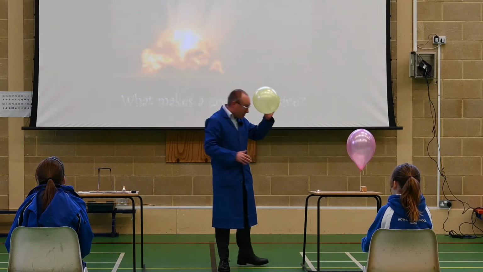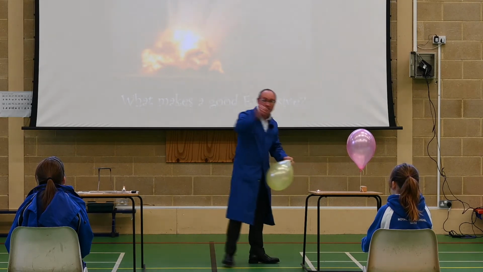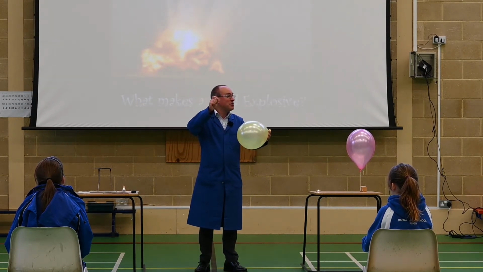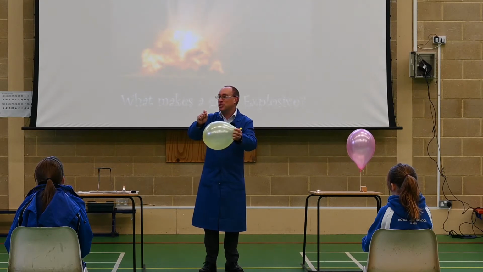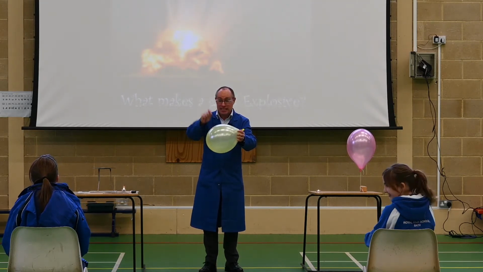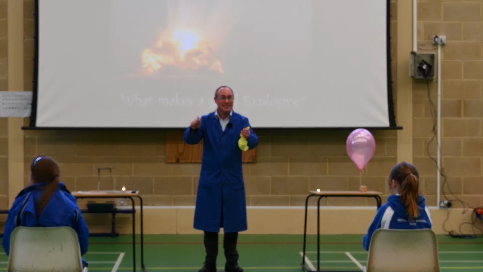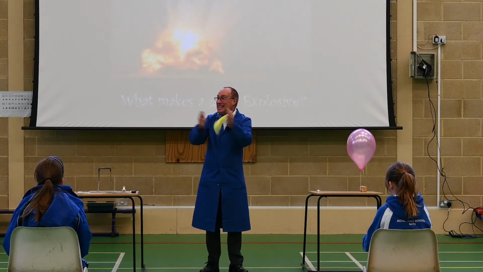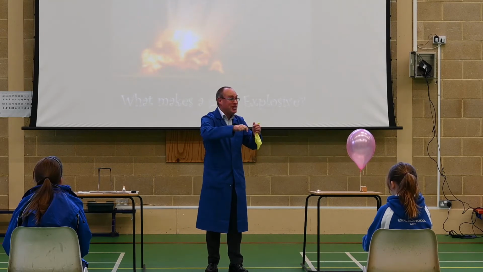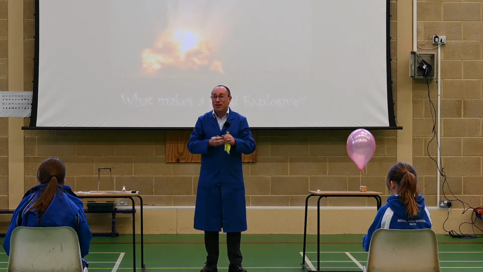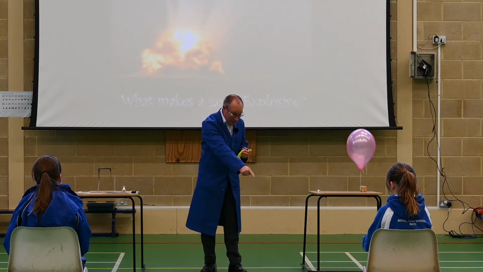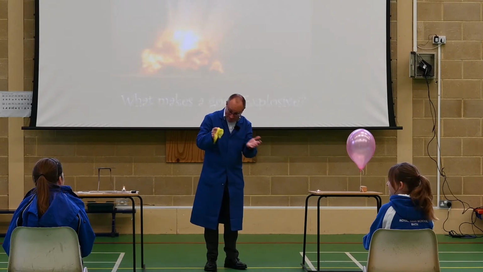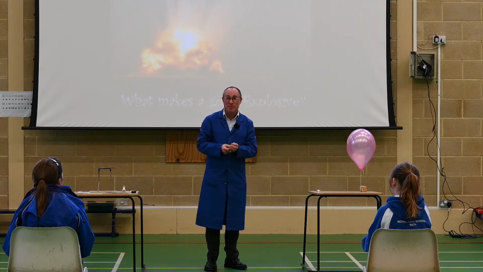Okay, and so I'm going to make an explosion. So I've got a paper clip, and I'm just going to stab the balloon, and we'll get a bit of an explosion. Okay, so ready? So that was an explosion, because all the air in that balloon, when I popped it, suddenly got an awful lot bigger. And there's some shrapnel. Okay, so that's what an explosion is, a rapid expansion.